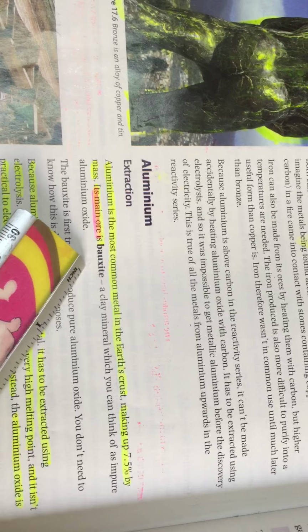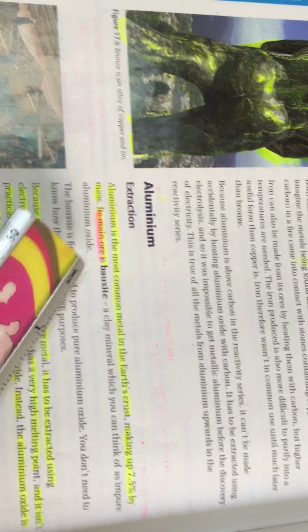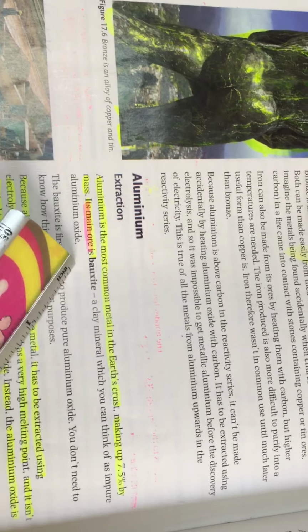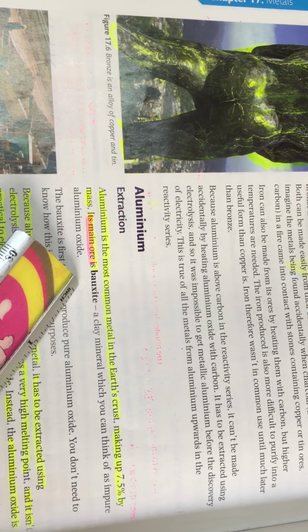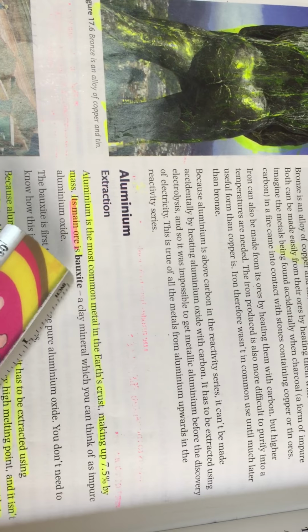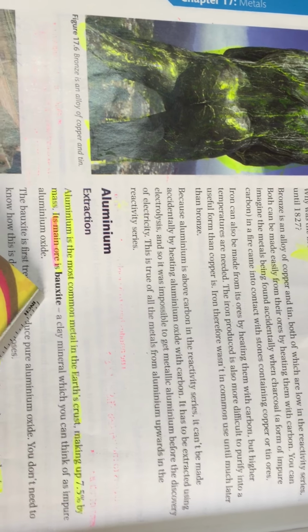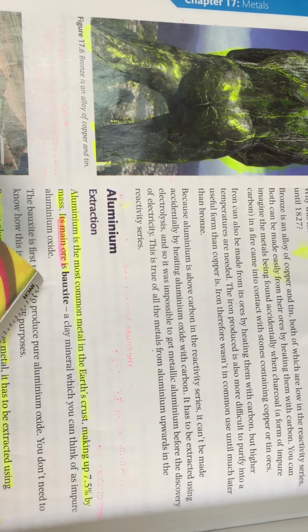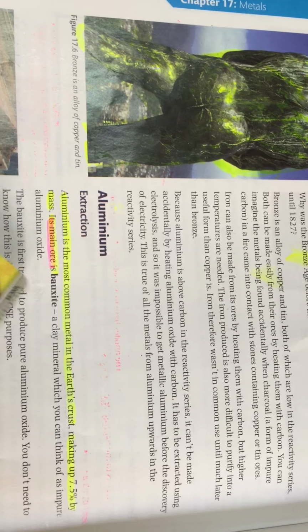So we dissolve bauxite in molten cryolite. Take care, molten cryolite. Why do we add this cryolite? Because the melting point of bauxite is very high.